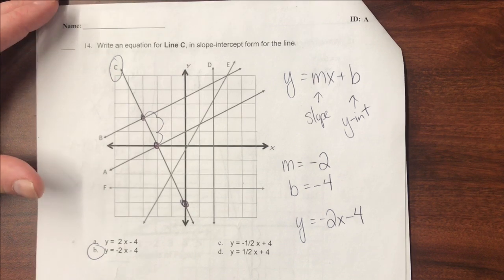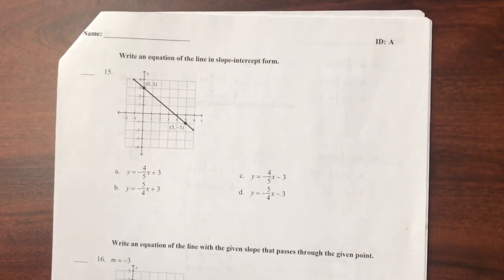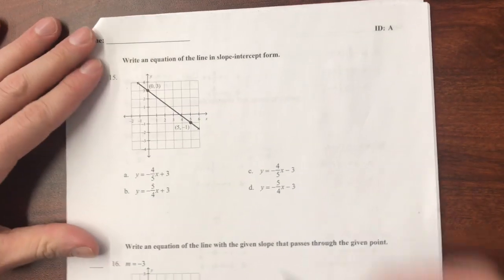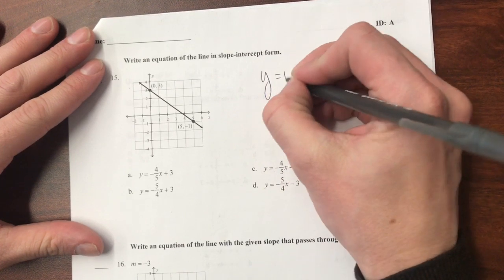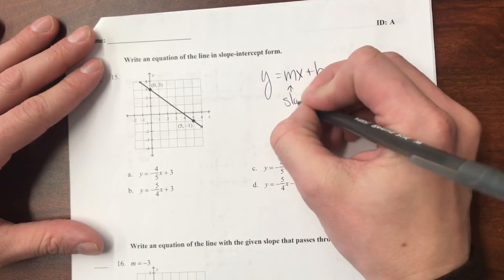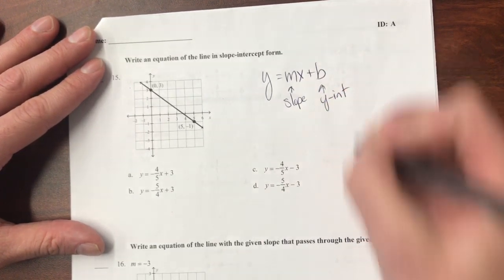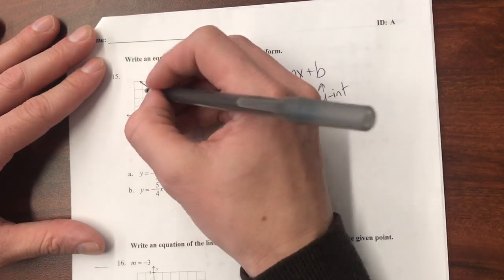Cool. Write an equation for the line in slope-intercept form. Lots of writing equation stuff. Oh boy. Well, I guess I'll write out what I've been writing out: y equals mx plus b. Slope is m. B is the y-intercept. Let me see.